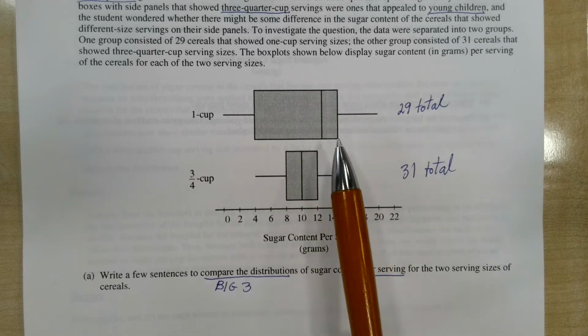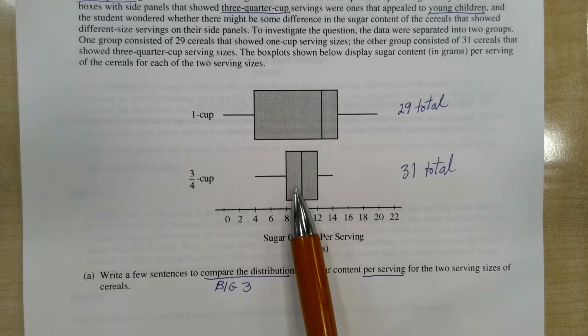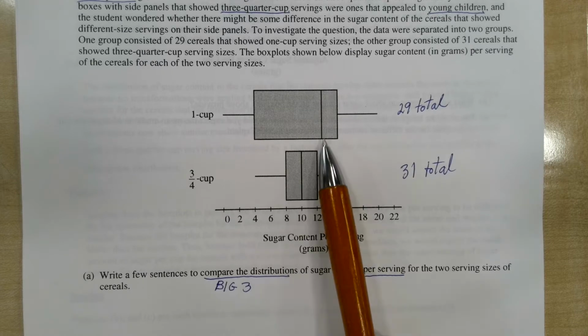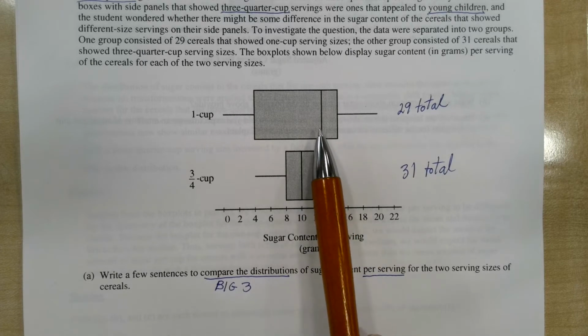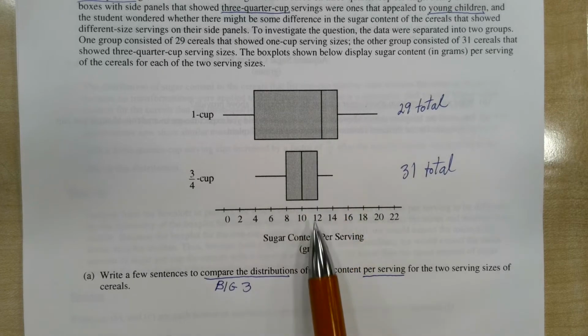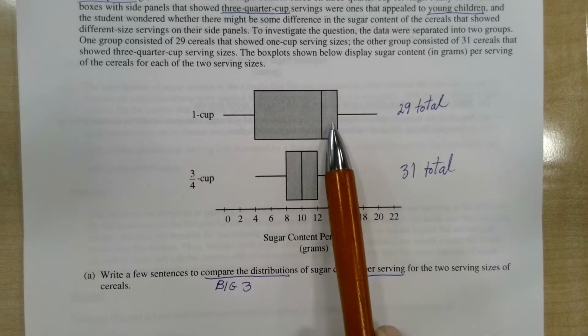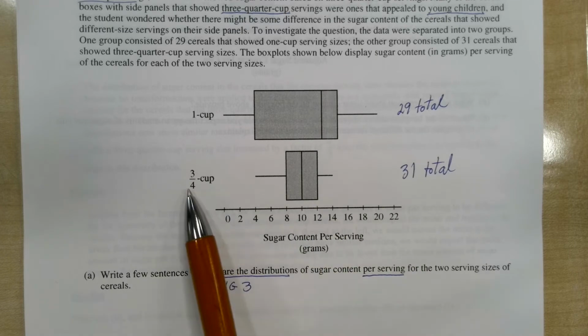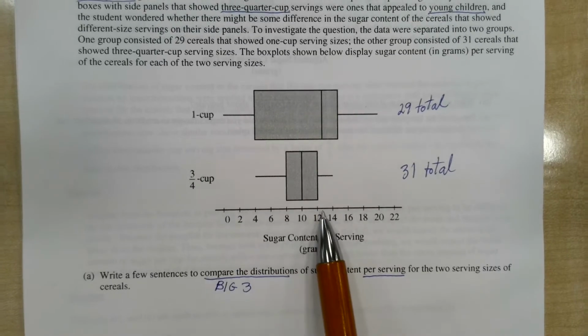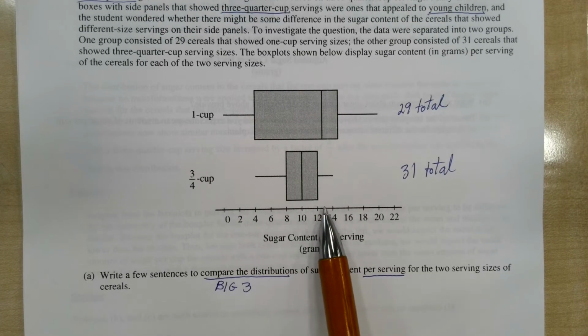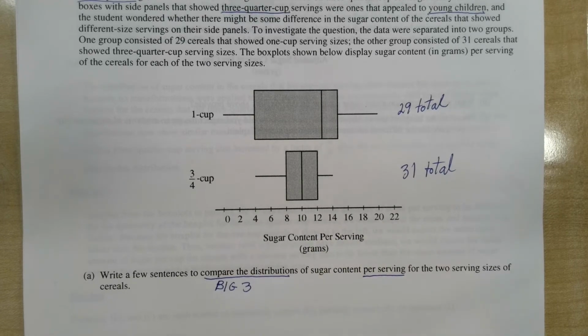It's okay to name what they are, but it's actually better if you make a difference. So I'd say the median sugar content in grams for the 1 cup serving cereals is higher than the 3/4 cup serving cereals by about 3 grams of sugar, right? So that's the median, that's the center.